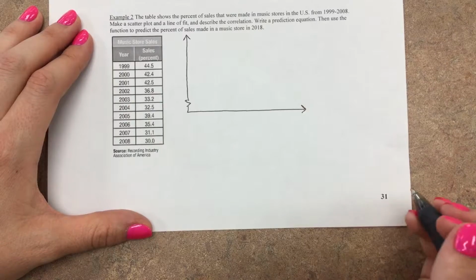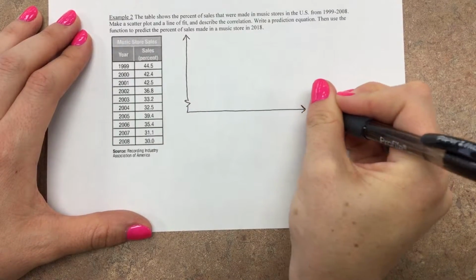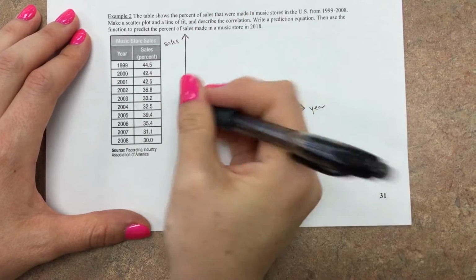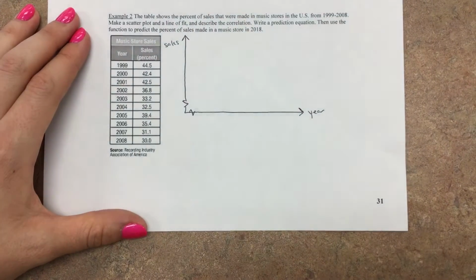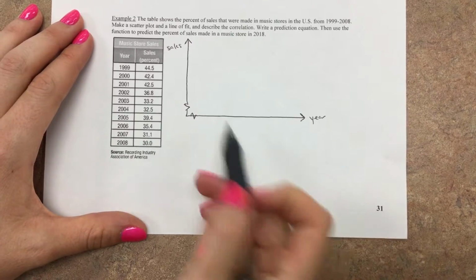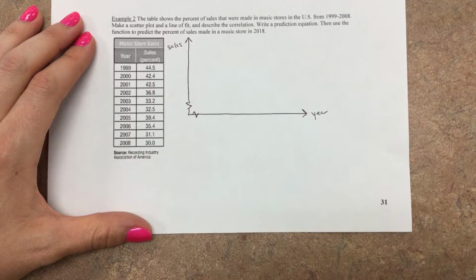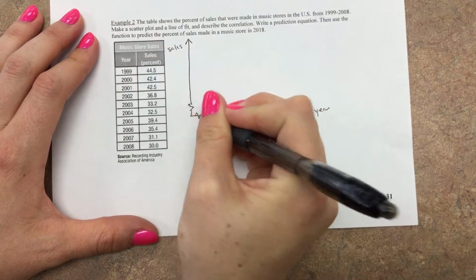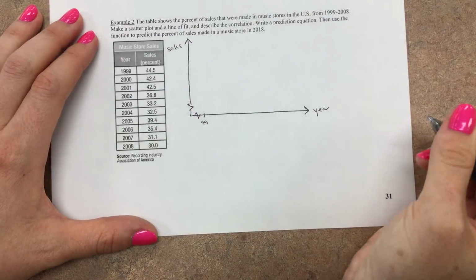So these ones we've got years, and then this one will be sales. So this will kind of do the same little cut right here, so that way you don't have to start all the way from 0. That's what this represents, is that you're not actually starting from 0. So the year, we would have 1999 would be our starting point, and then we can go from there.